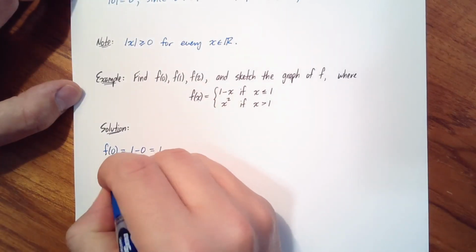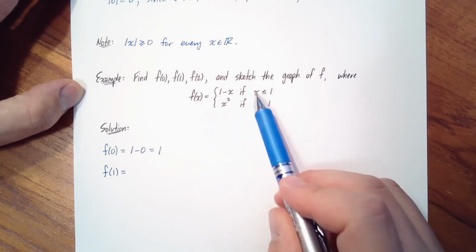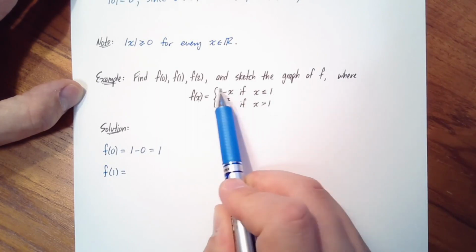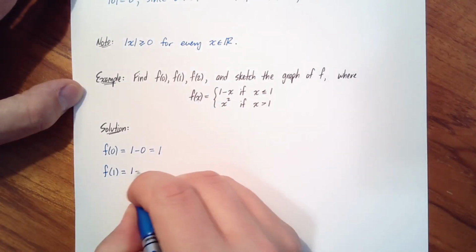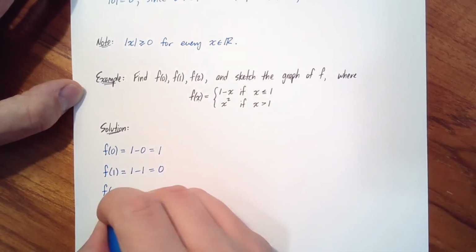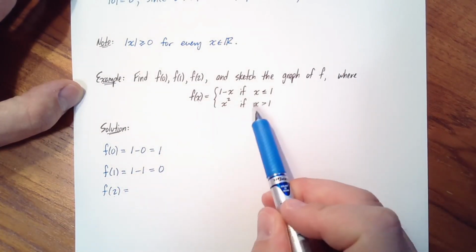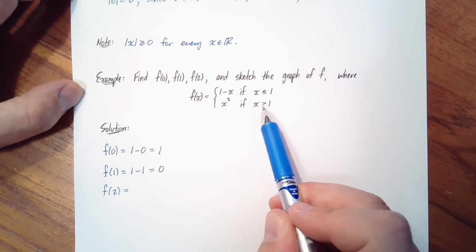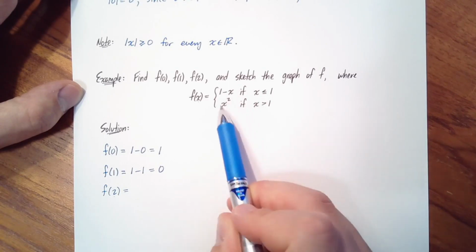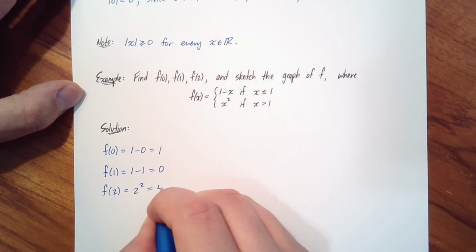F of 1, well, let's plug 1 in for x. Again, it's the top rule, or pardon me, the top condition that's satisfied when x is equal to 1. So we're going to use the top rule. So plug x equals 1 into this expression. You get 1 minus 1, which is 0. And then the last one, f of 2. So take x, plug in 2, and now it's going to be this condition that's satisfied for x equal to 2, right? Because 2 is greater than 1. So we're going to plug 2 into this expression. We're not going to plug it into the top one. We're going to plug it into x squared. So plug in 2 here, and you get 2 squared, which is equal to 4.